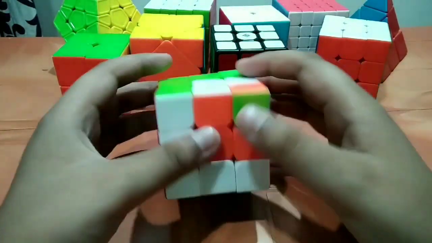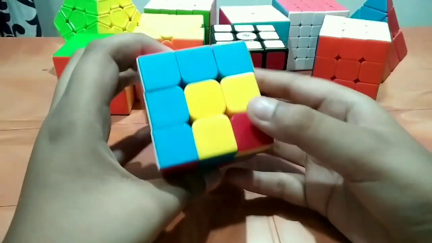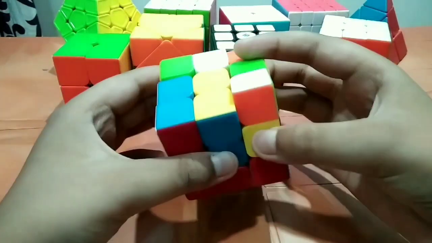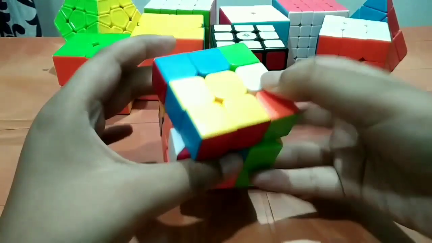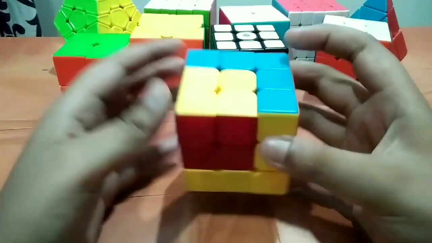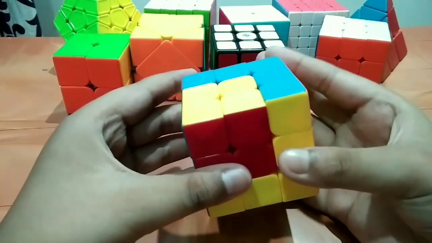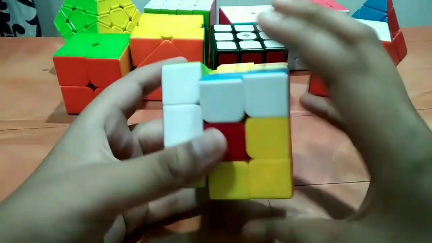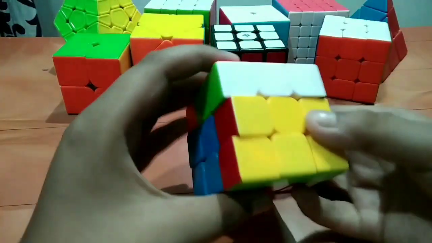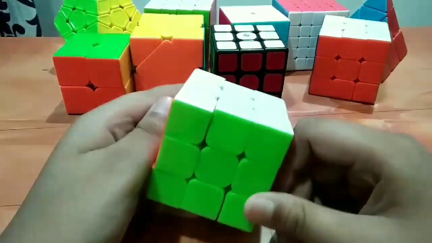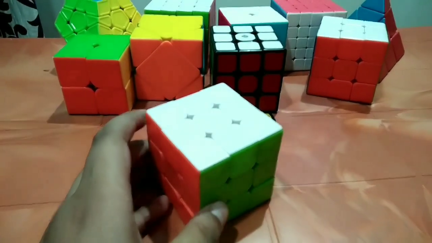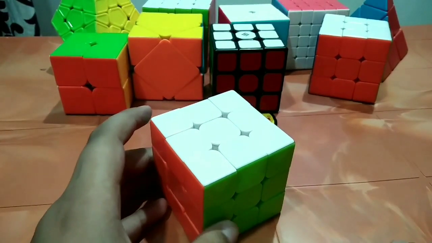Then to solve it, rotate it and take it anywhere, and do the corner twist pattern first. And take the block on the left and do the cube in a cube pattern algorithm. And it is solved.